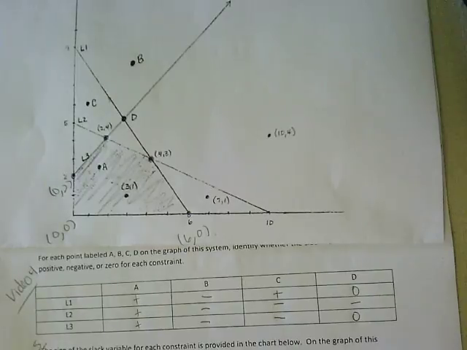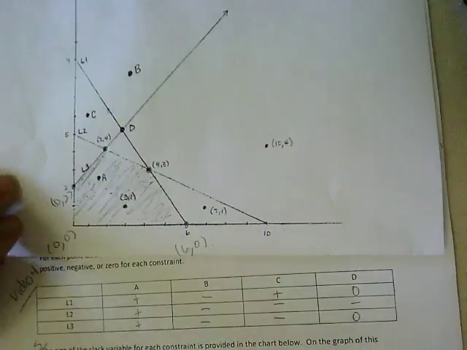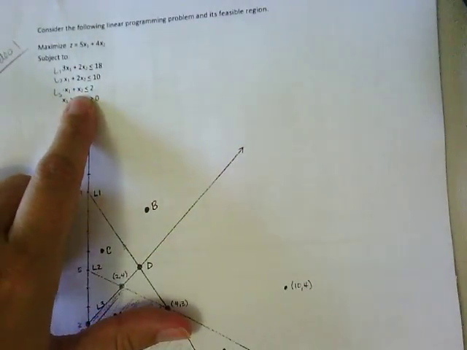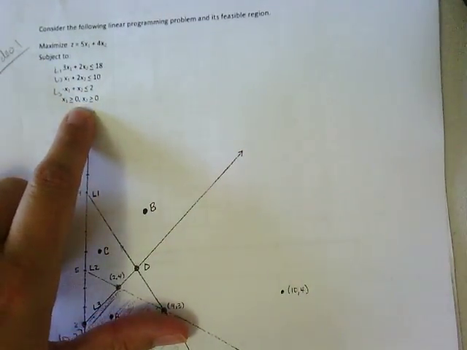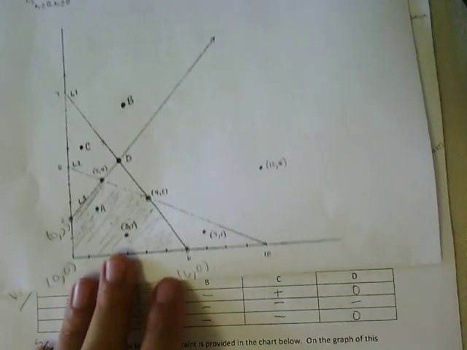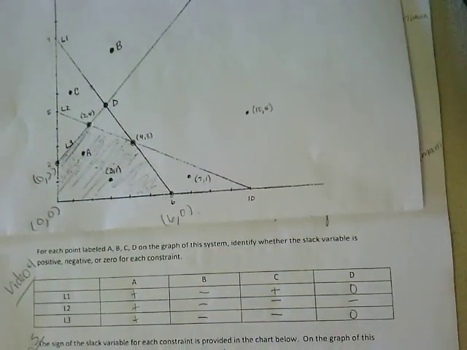That means this slack variable will be negative. All right. So that's why whenever I look at a system that is all less than or equal to inequalities to begin with, I need all of the slack variables to be positive in order for it to work. Positive or 0. Okay.